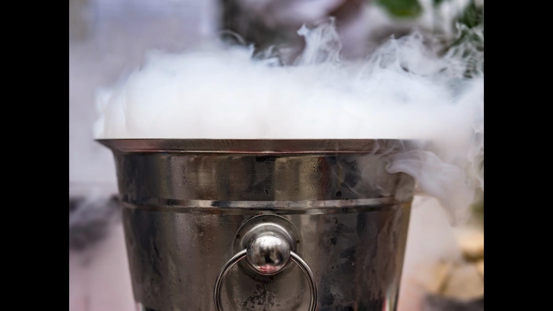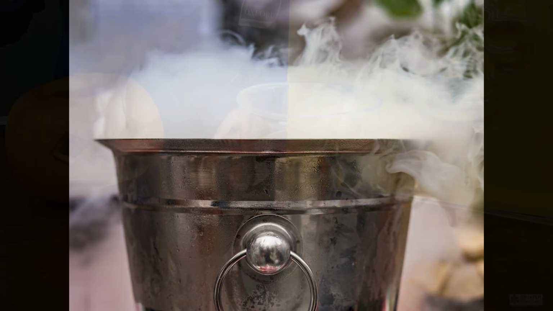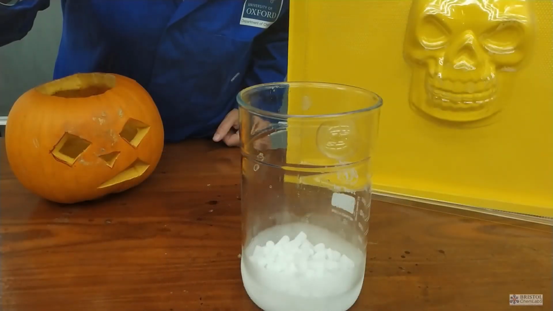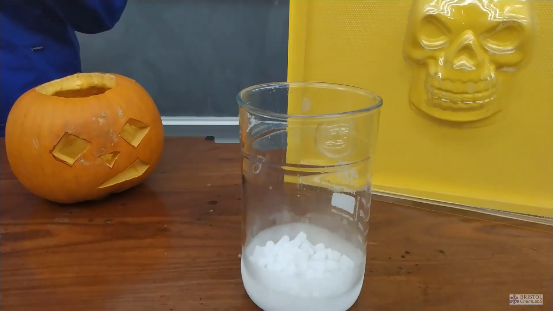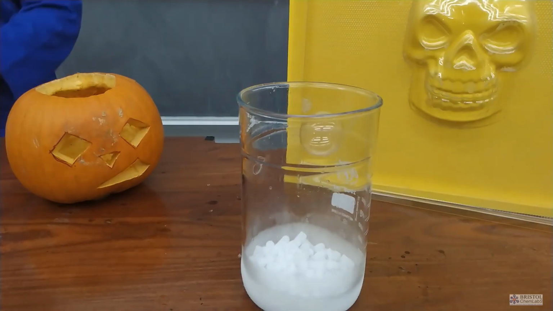People have also made fog using solid carbon dioxide. The reason it makes an eerie, creeping fog is down to the density of the carbon dioxide gas produced as the solid carbon dioxide sublimes to gaseous CO2. The density of carbon dioxide gas is clear in this demonstration. At the bottom of the beaker you see solid carbon dioxide, dry ice.